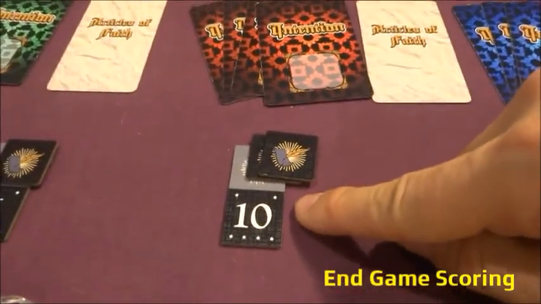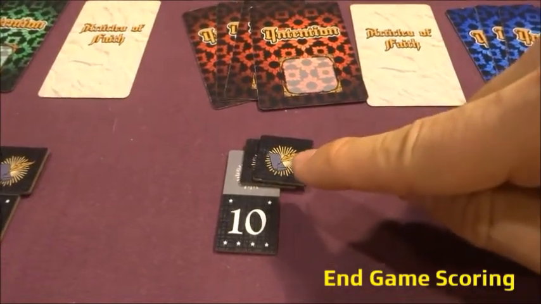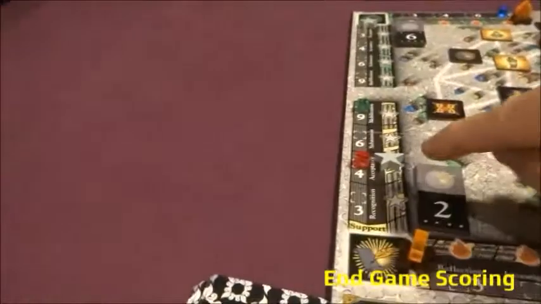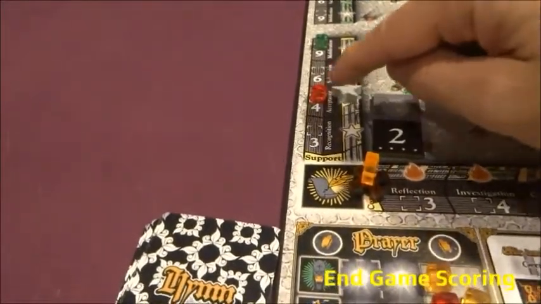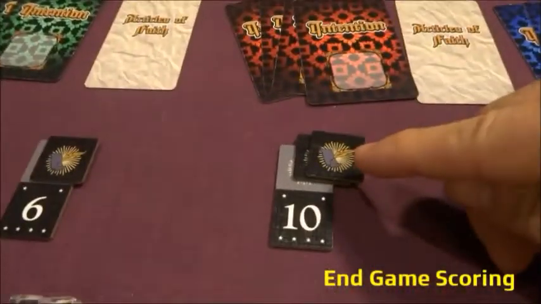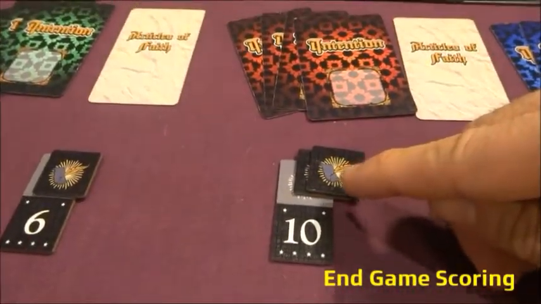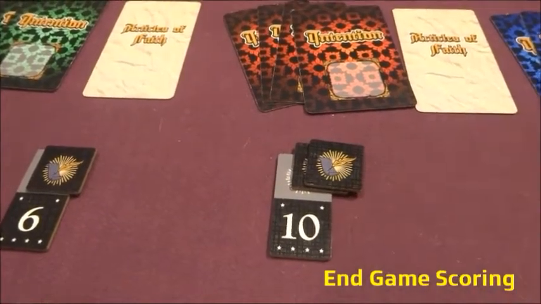Red has the allegiance tile and 2 doctrine tiles for swearing of oaths. Let's look at the level. The tracker did reach up to their red prayer cube, so red will score 4 points for each of those tiles. 2 tiles, 4 points each, is 8 points, plus 10, 18 points for this doctrine for red.